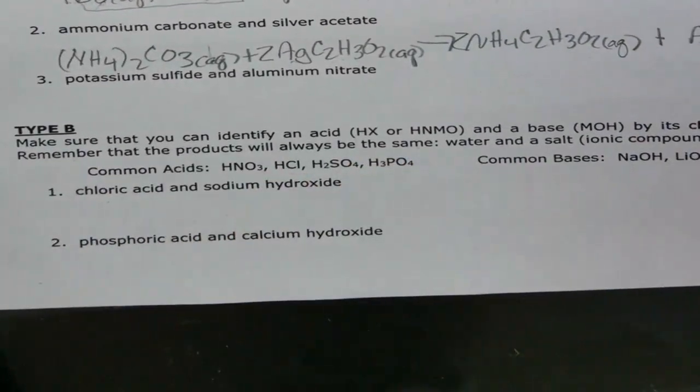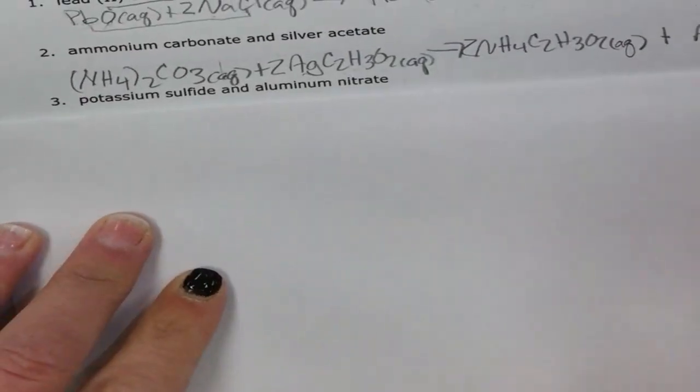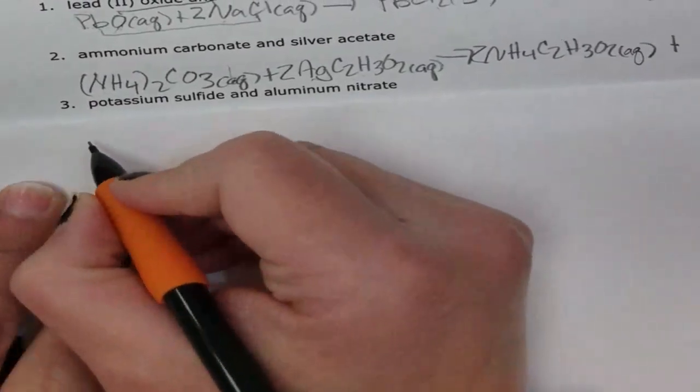All right, so what I'd like for you to do is pause the video and try number 3, and then unpause the video to check your work. Okay, so let's check our work here. Potassium sulfide and aluminum nitrate.